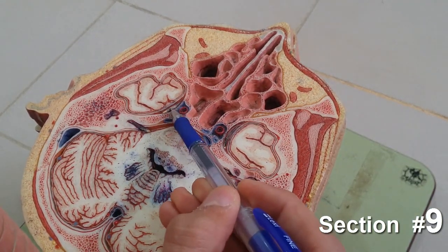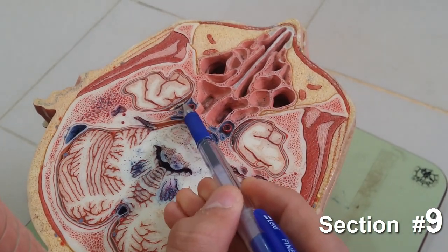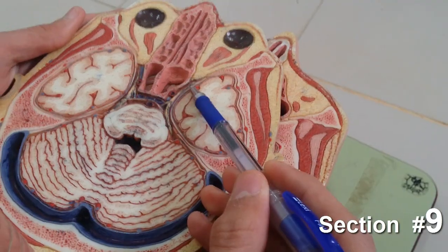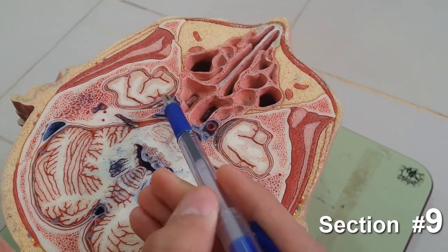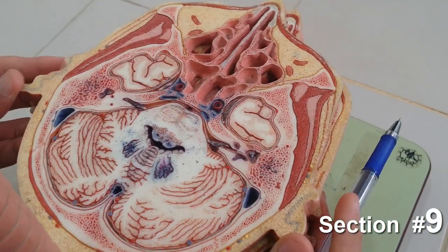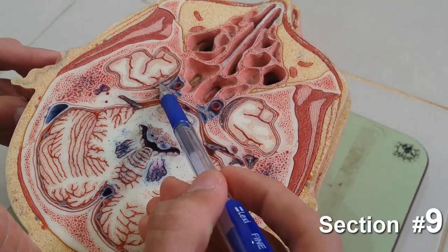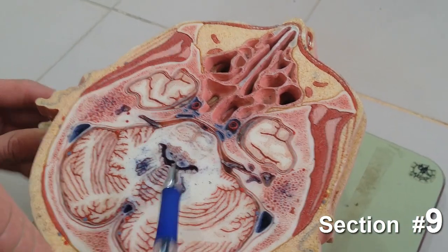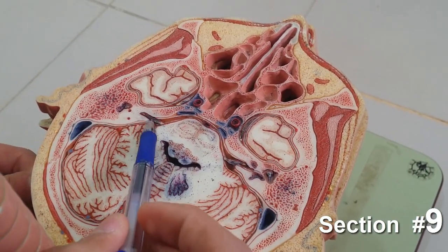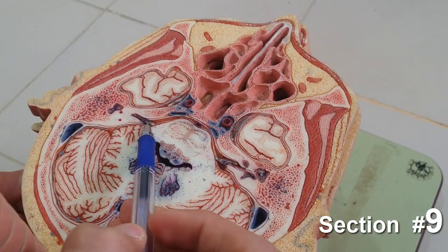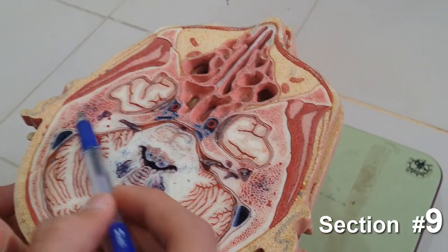This is the maxillary division of the trigeminal nerve. In the previous section, we saw the ophthalmic division. Now we see the maxillary division. And in the next section, you see the mandibular division. So, maxillary division of the trigeminal. This nerve is, you can say, vestibulocochlear or facial. Okay, these are the maxillary air sinuses, not important.